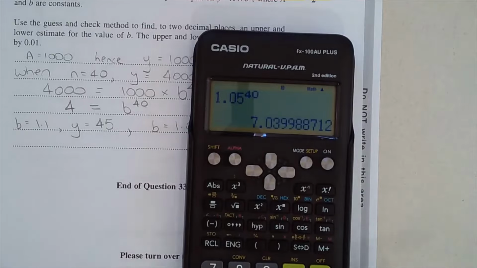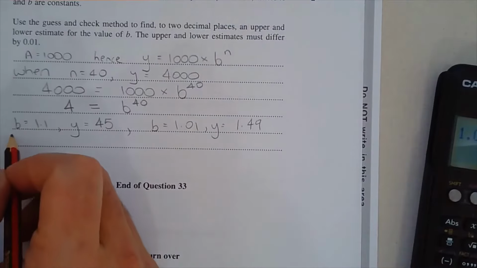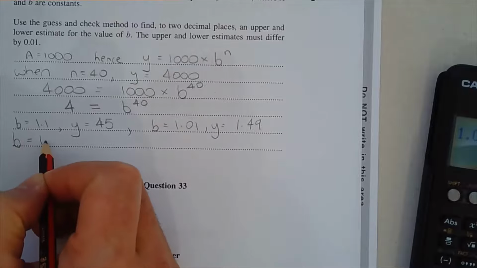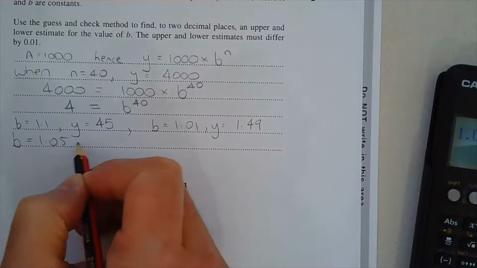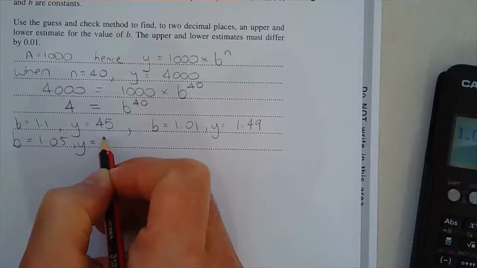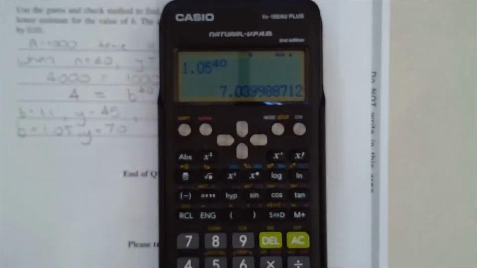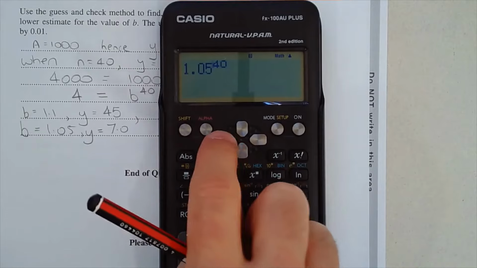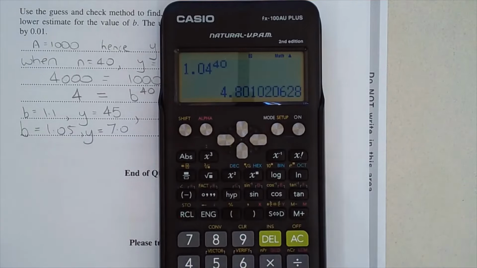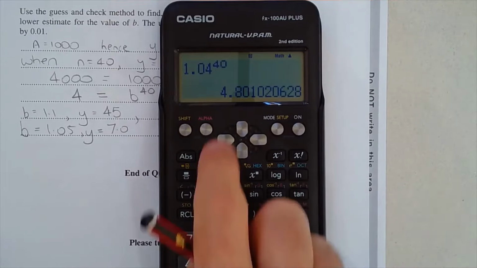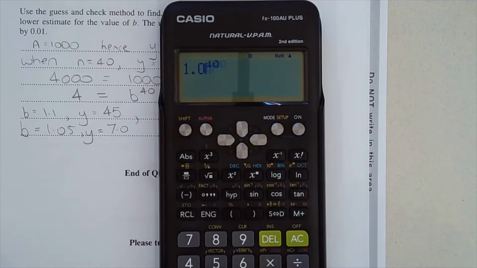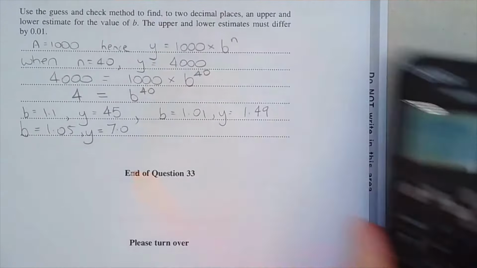We can try increasing that, say maybe to 1.05. We're getting closer, we're narrowing it down now. So b equaling 1.05, y is equal to 7.0. So at this point, we'll probably get it pretty close. We've got 1.04. In fact, why don't we try 1.03 while we're at it? So 1.03, 1.04.